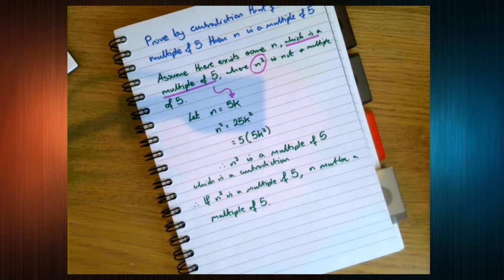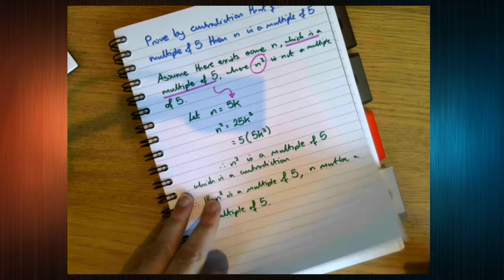There are two that you need to learn by rote, and they are very, very famous proofs by contradiction. Now these ones, if you're told to work them out in the exam, may not say proof by contradiction in them. You are expected to know that they are proof by contradiction.